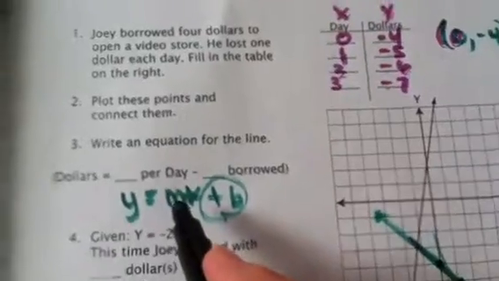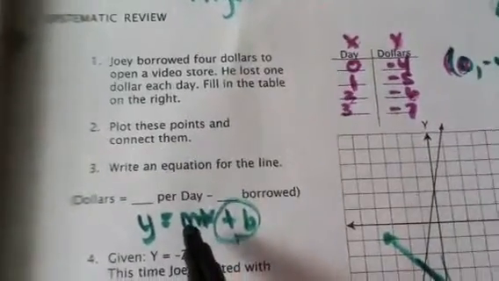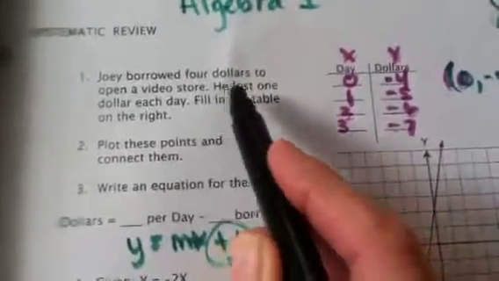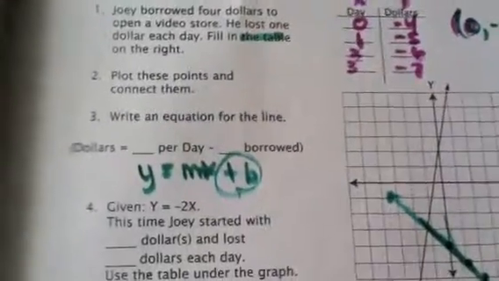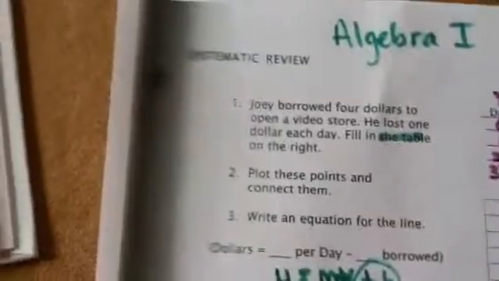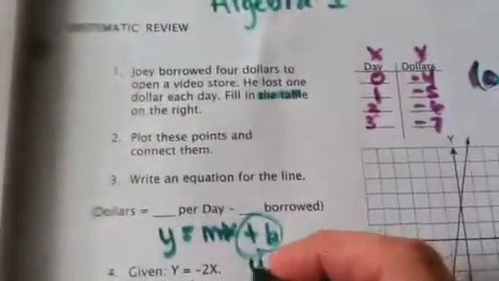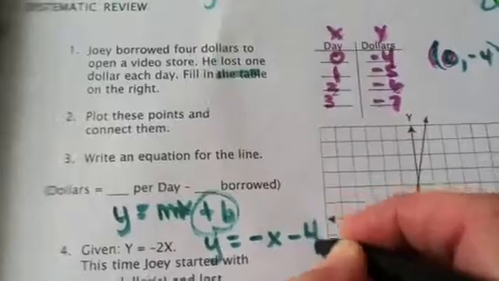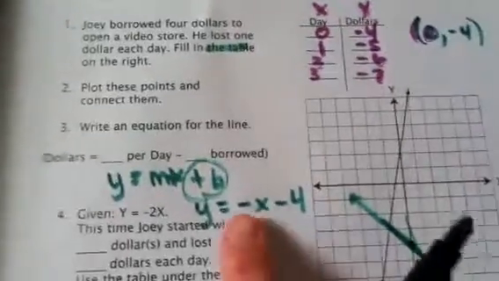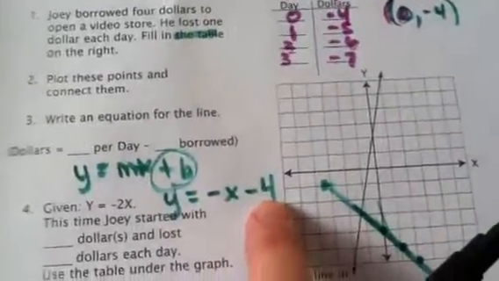Your slope, that's how much it's either going up or down every day. Look, he's losing 1 every day. So you can think about your slope as a -1. So it would look like this. I'm kind of running out of room right here, but it's going to be y equals -1x, because your slope's -1, so I'm just going to put -x minus 4. That should be your equation for your line right there.